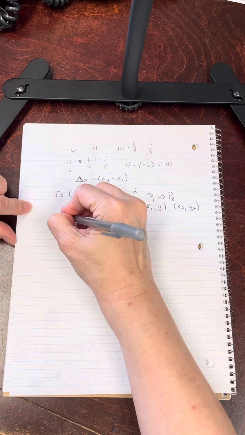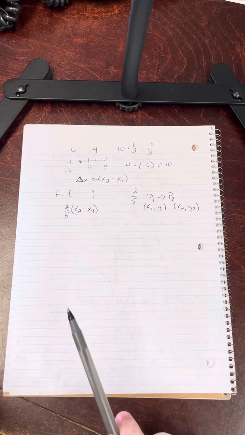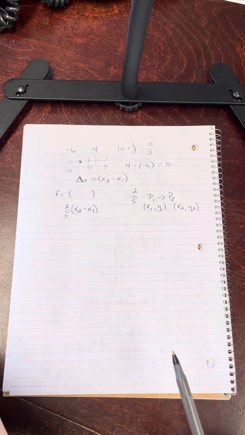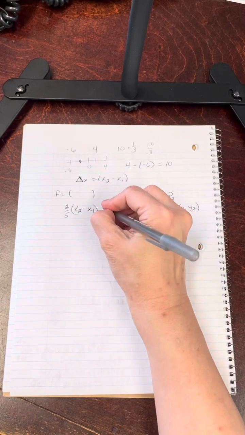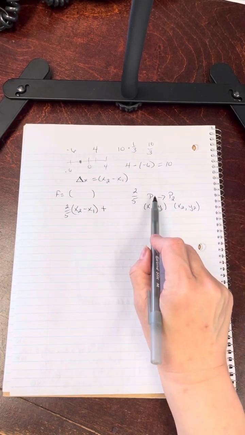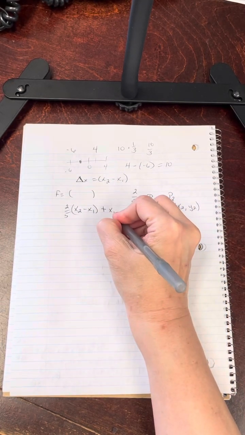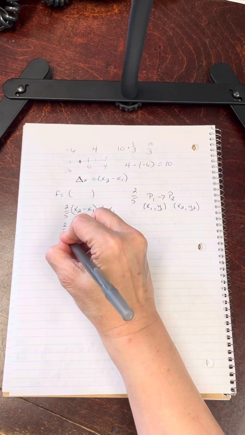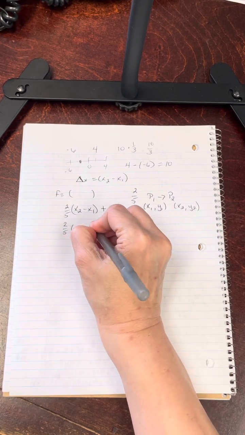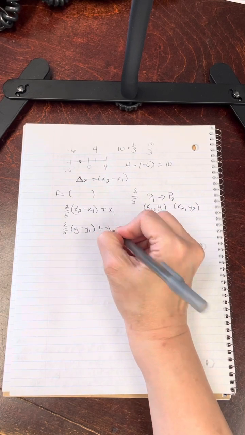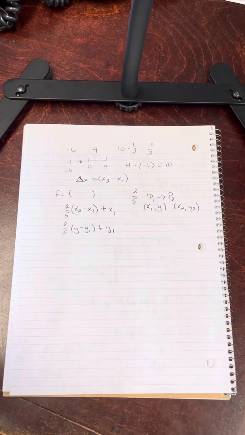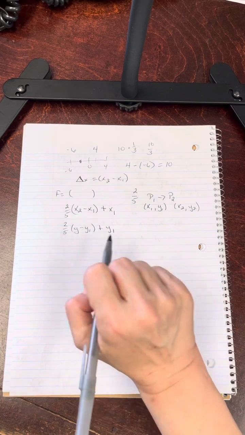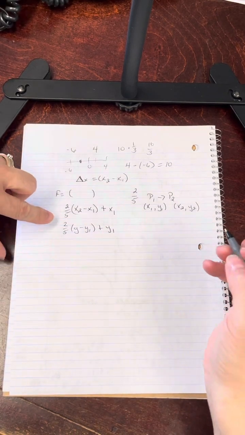If we multiply that by 2/5, that's giving me how far it's traveling, and then I need to add that to the original, which was x1. And then I want to do the same thing for the y's. I want to do 2/5 times y2 minus y1, adding with the original, which was y1. Now, when I distribute this out, it doesn't matter which one I solve.